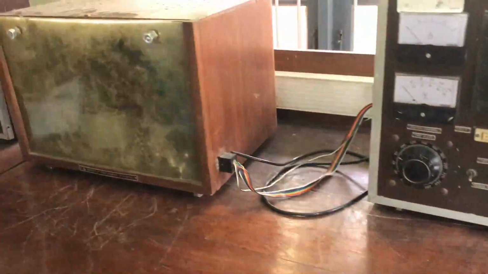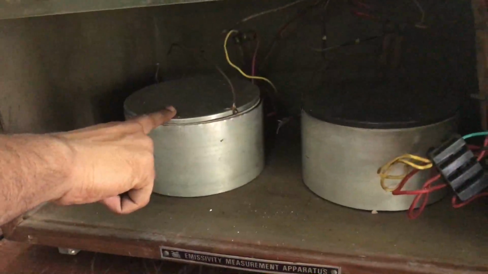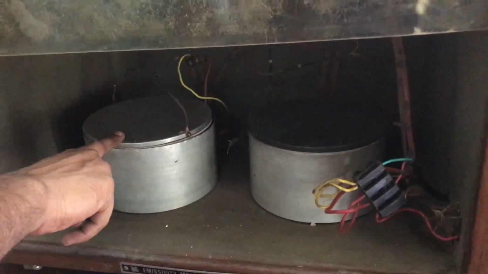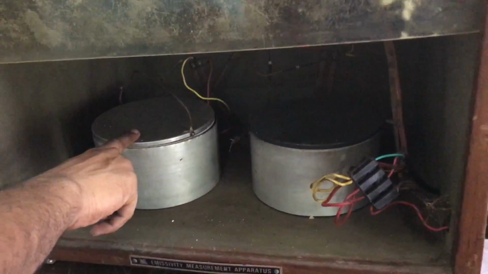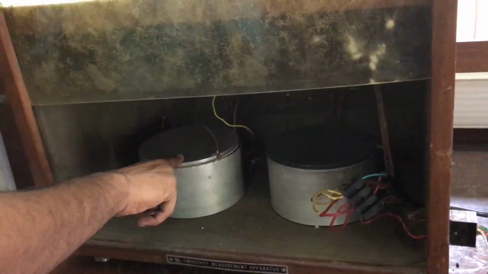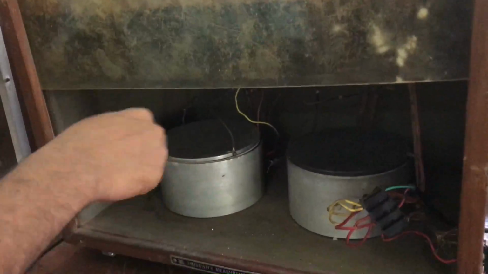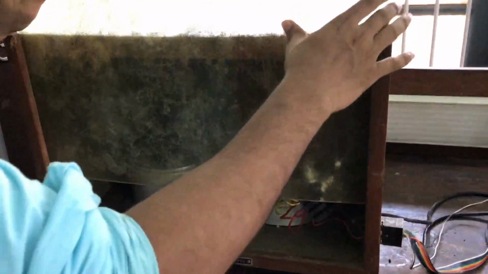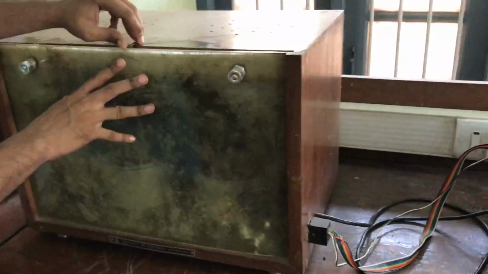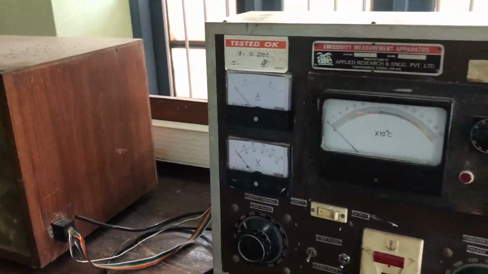Now here in this apparatus we are having a test plate. This is the test plate and this is the black plate, and we are going to find the emissivity of this test plate. The temperature of the test plate is called T2, and the temperature of the black plate is called T1. These are kept in an airtight fashion.